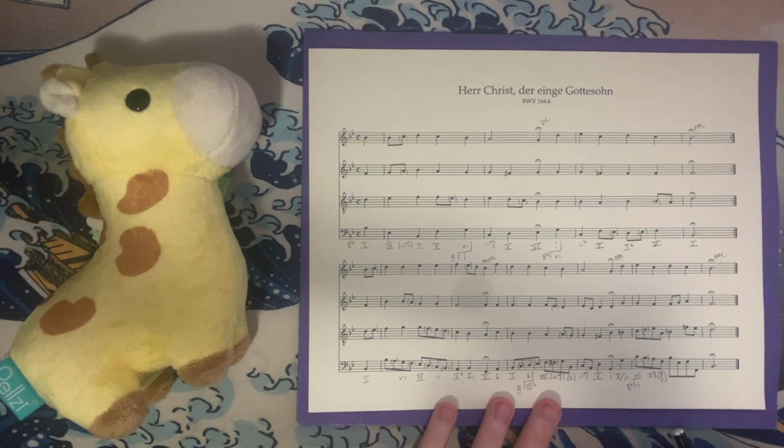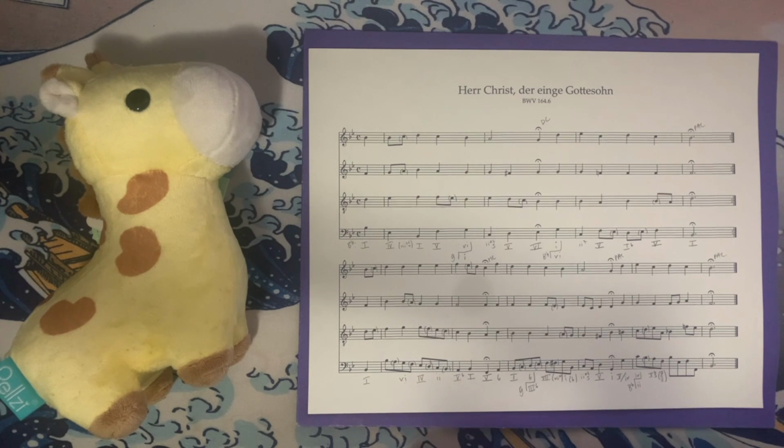My figured bass is not the absolute best. I should definitely brush up on my figured bass, but for all intents and purposes, the figured bass that I have been using in the videos up until this point, I think has been clear in conveying the point I've been trying to get across.